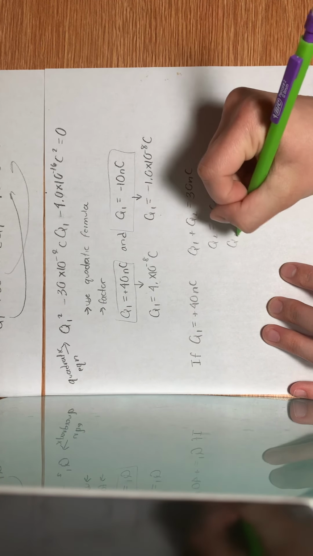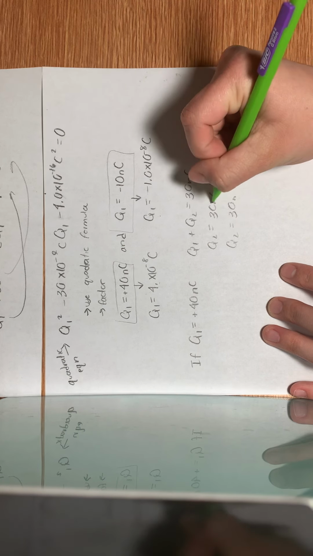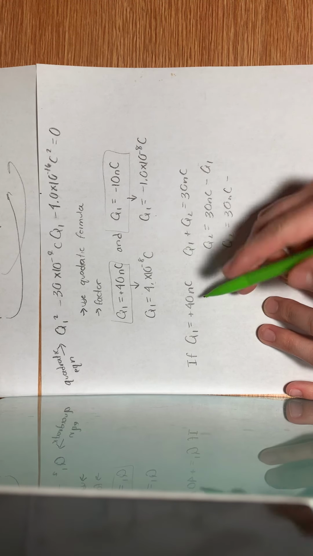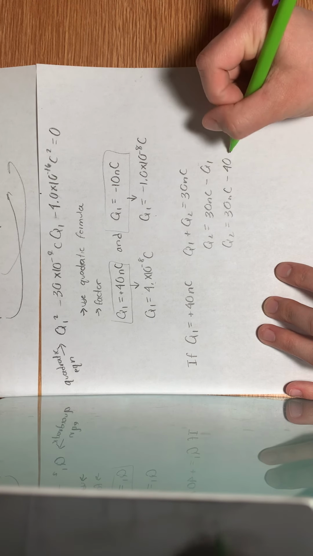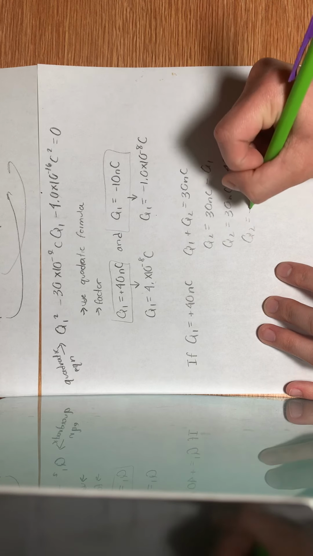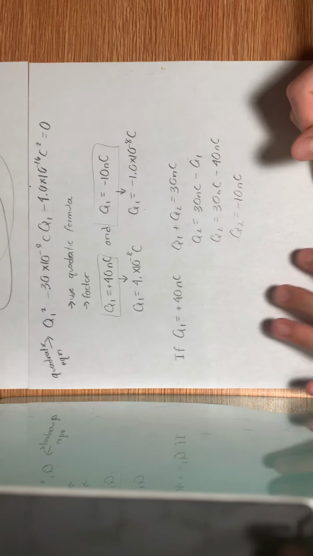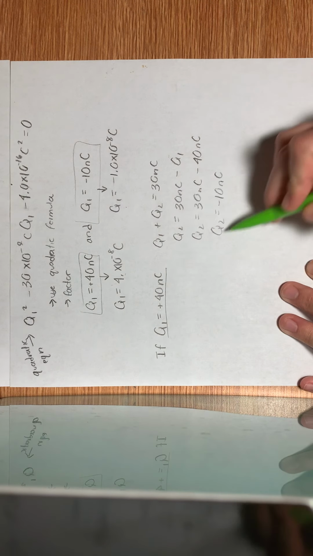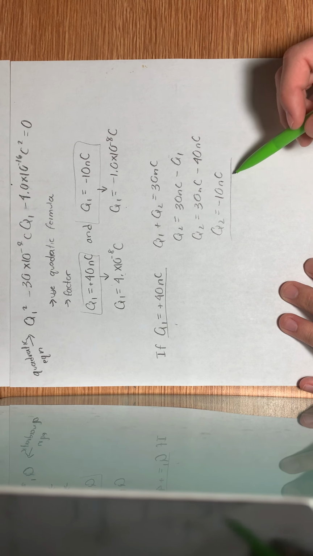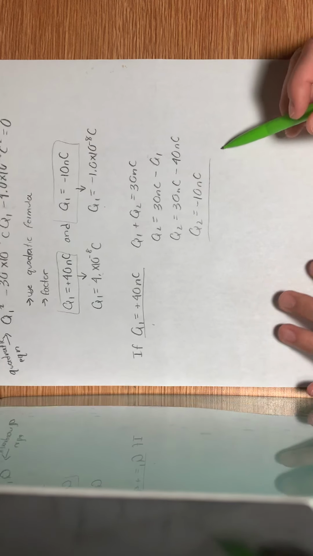So Q2 is going to be 30 minus 40 nanocoulombs, which is negative 10 nanocoulombs. So if Q1 was equal to 40 nanocoulombs, then Q2 would have to be negative 10 nanocoulombs.